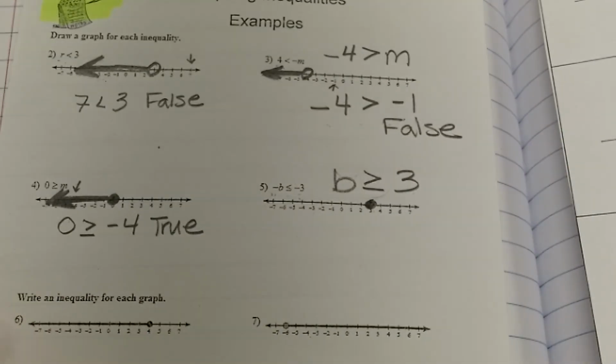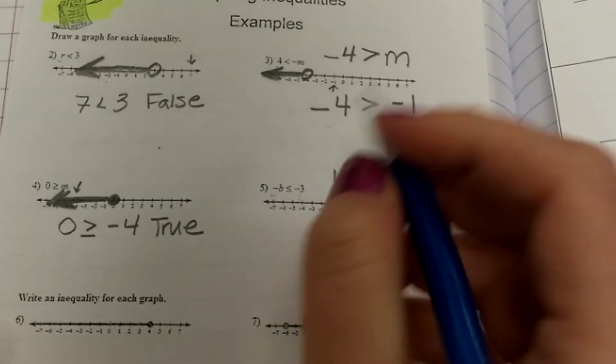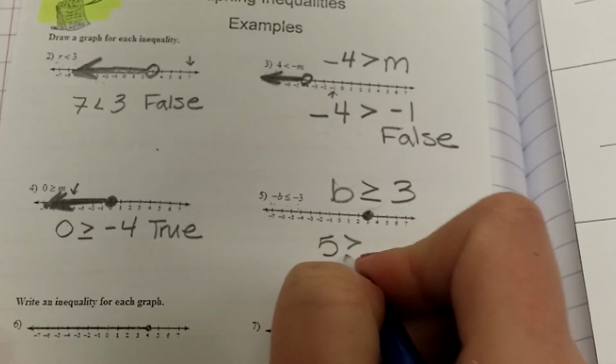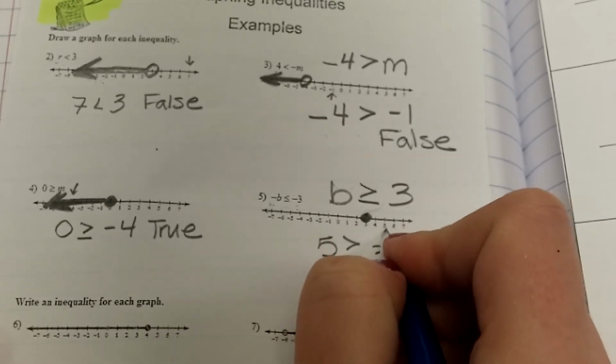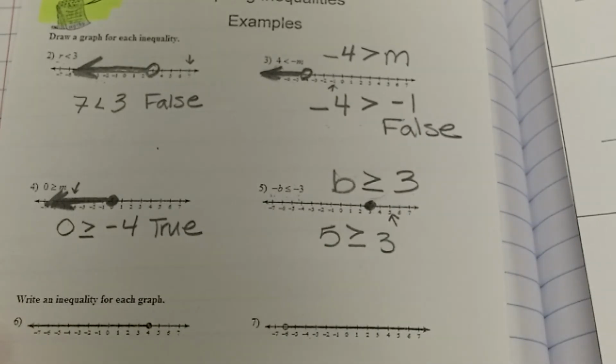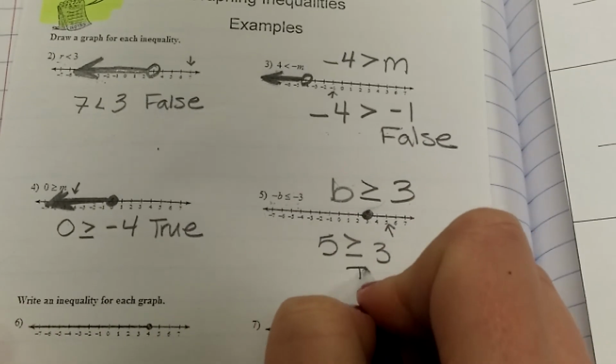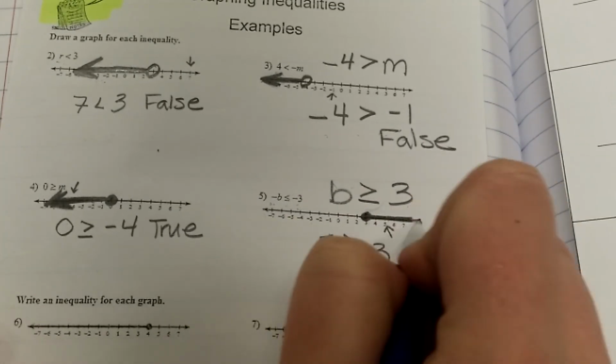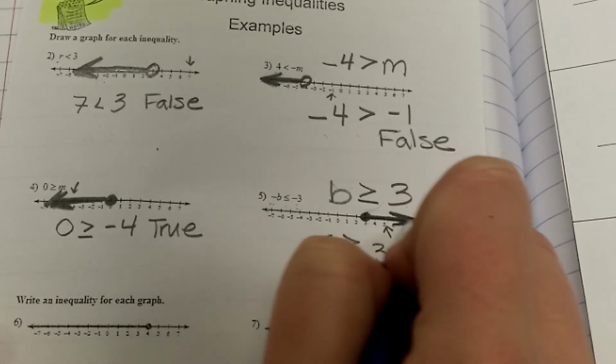And again, I can pick any number that I want. Let's say 7 this time. Well, I already did 7. Let's do 5. So I have 5 is greater than or equal to 3. There's 5 on my number line right there. This is a true statement. So since this is a true statement, I want to shade to cover up same side as 5.